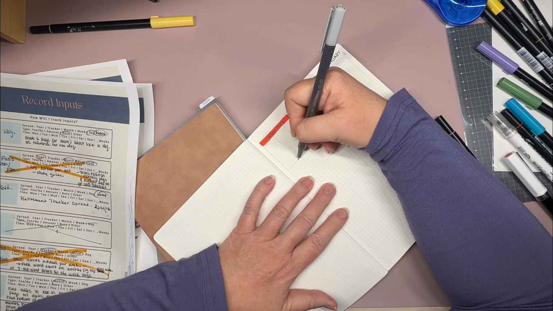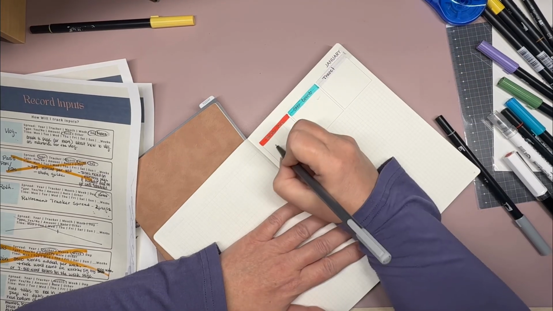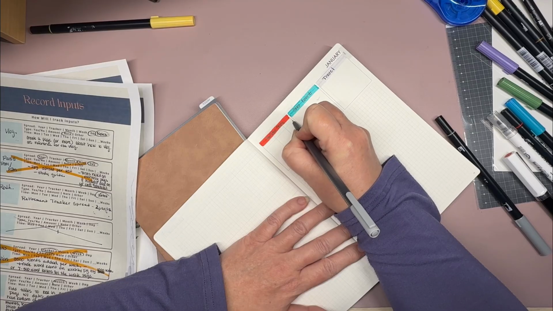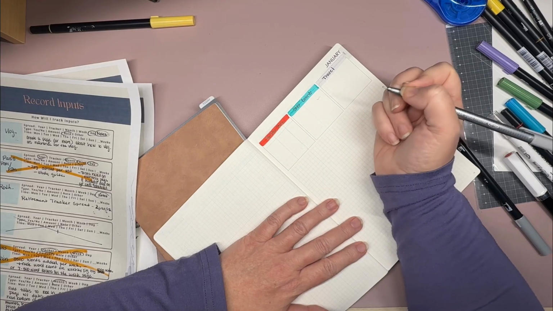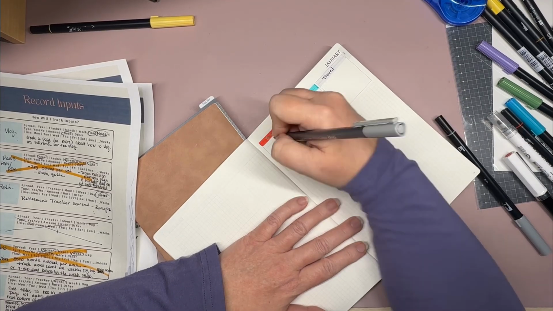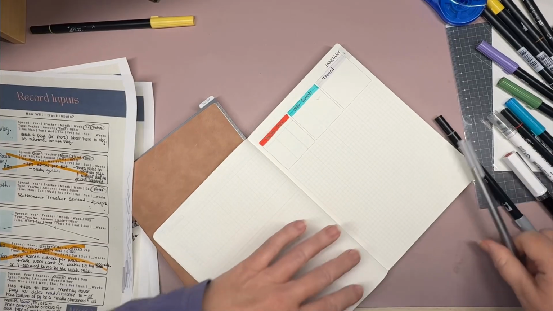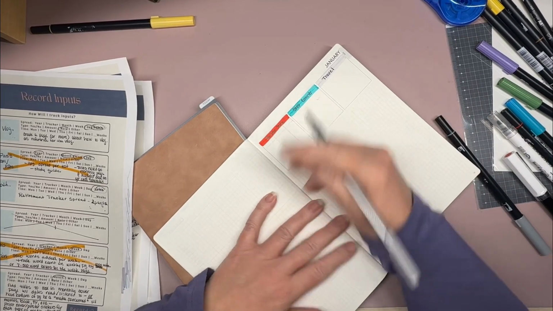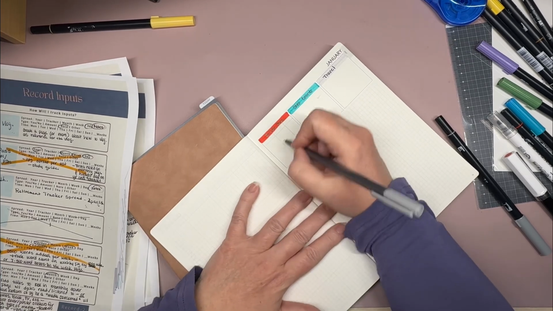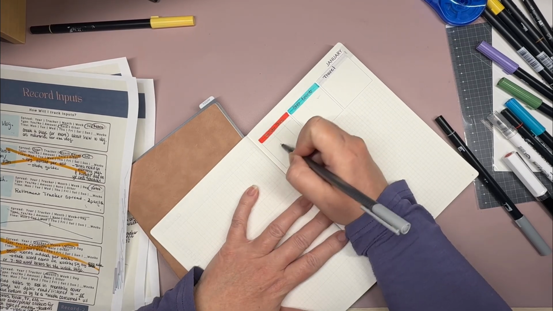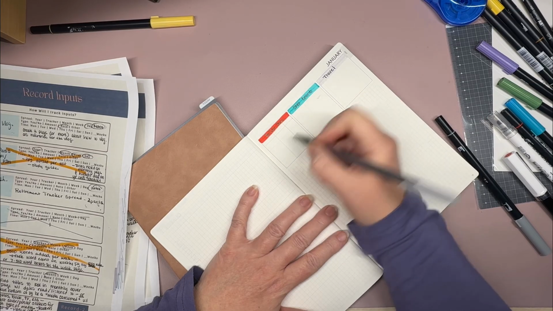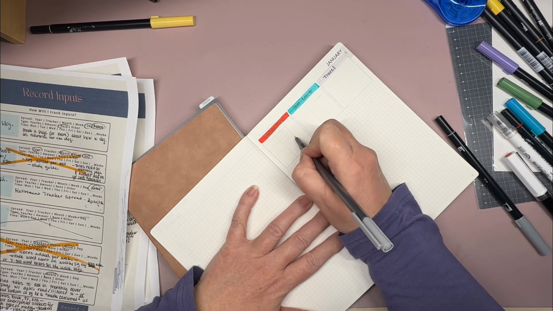Here. Okay. So I've just done a very little graph here.